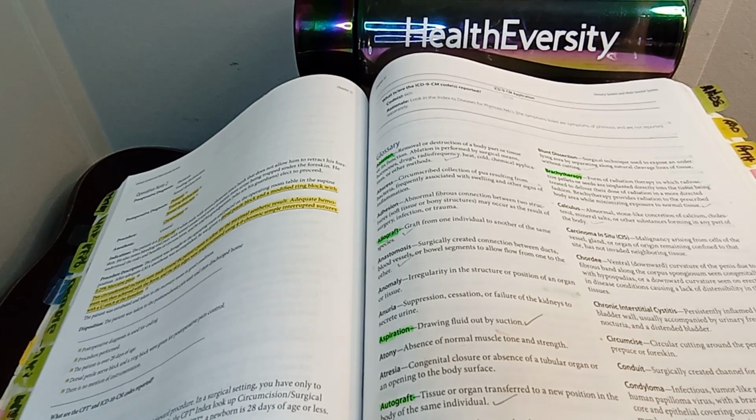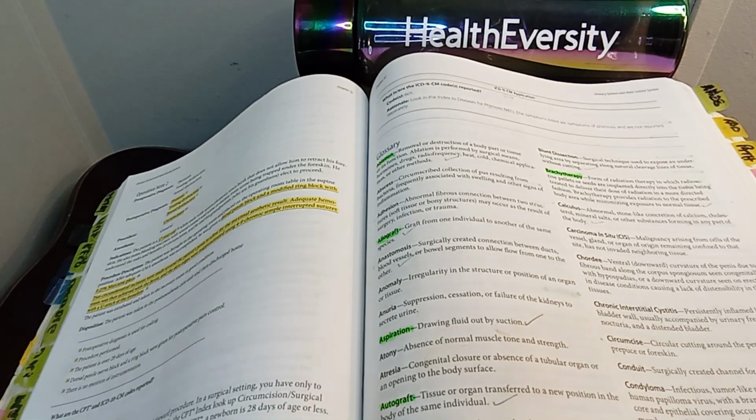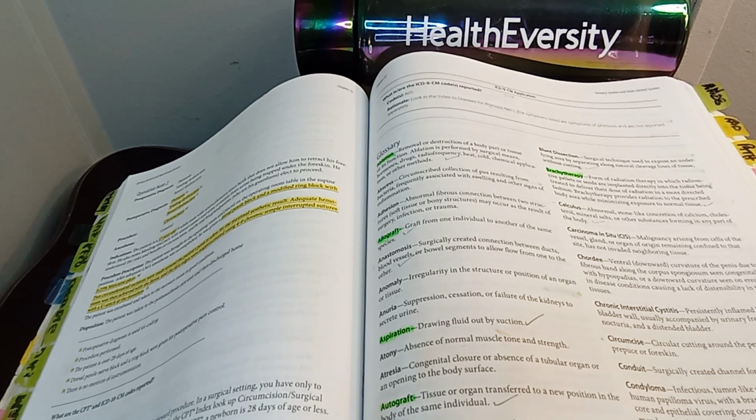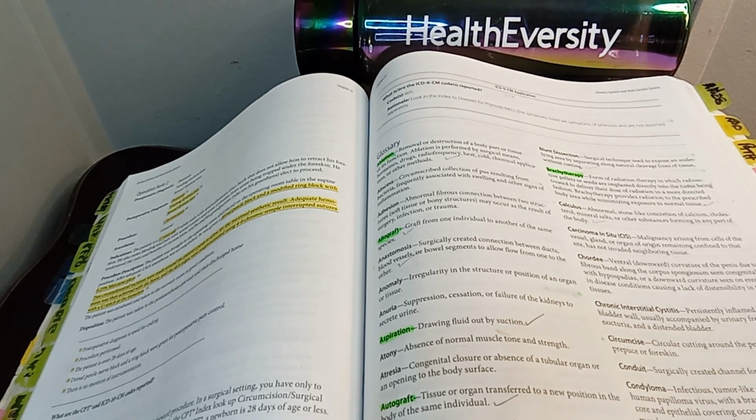This is Coach Tess, and today we are going to be focusing on the urinary system and the male reproductive system. So today might be a little bit longer than usual. But guess what? We're still going to have fun and we're still going to learn a lot of keywords for the CPC board exam. So let us jump right in.